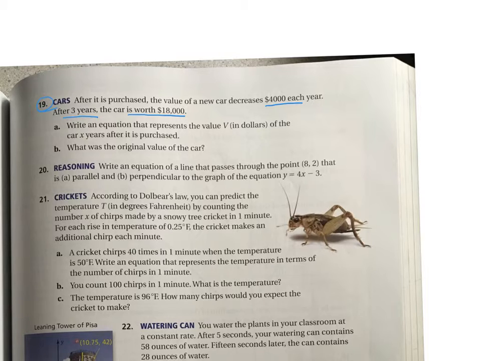Okay, so here's where these are the numbers you need to pay attention to. The car is losing $4,000 of value each year. It was purchased new. Doesn't say that up here really exactly. Oh, there it is. New. It's decreased $4,000 each year for 3 years. After the 3 years, the car is worth this amount right here. So we're writing an equation that represents V in dollars of the car after it is purchased in X years.